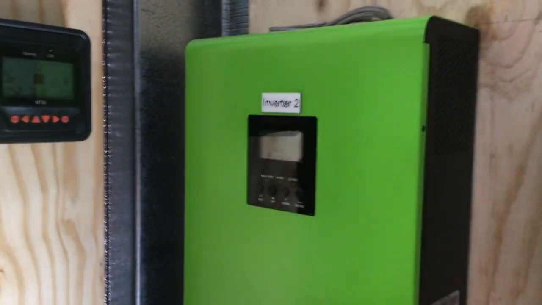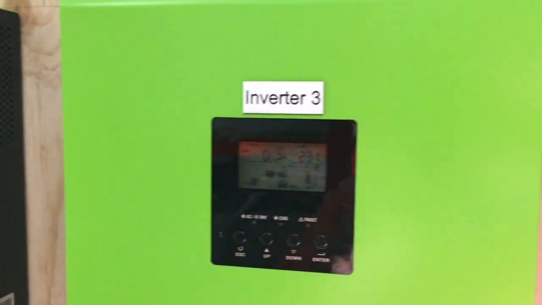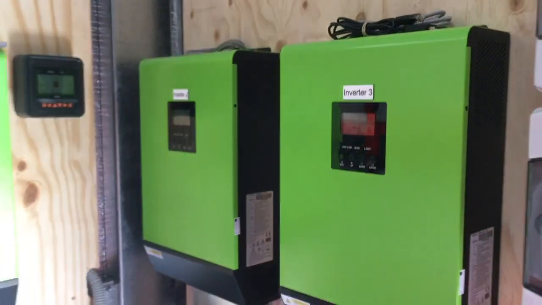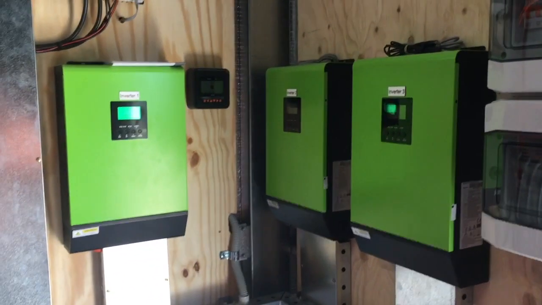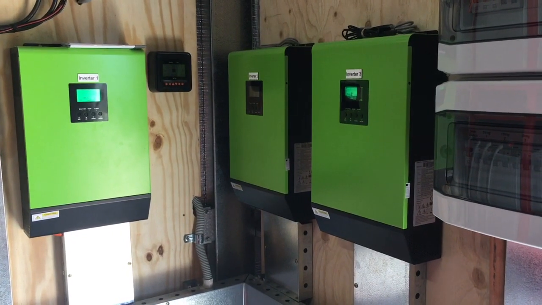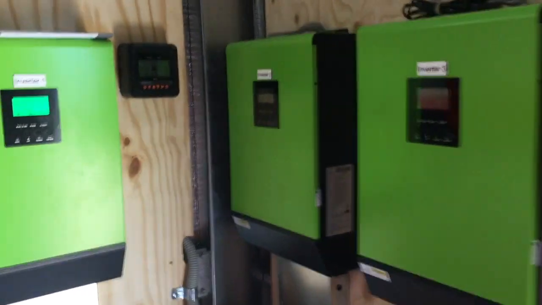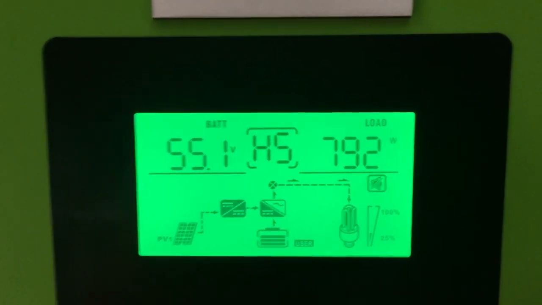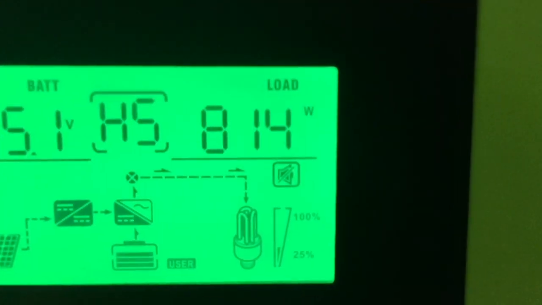We'll give you a look at those. Inverter 1, inverter 2, inverter 3. Get a wider shot so you can see how they're all configured. Nice and neat and tidy. This one here is master, and the other two are listed as slave.